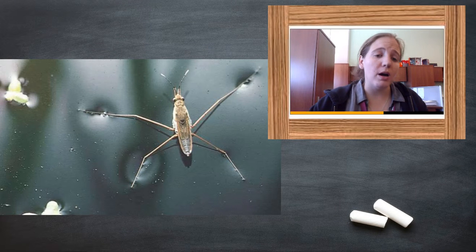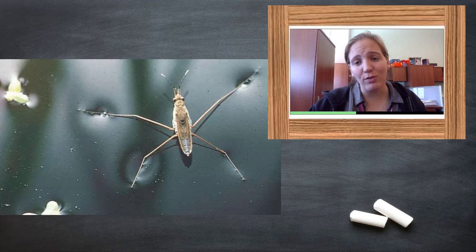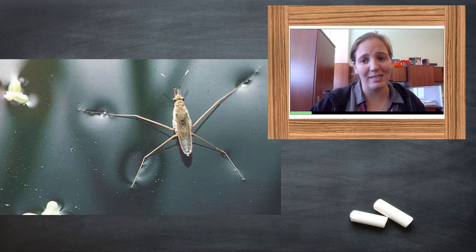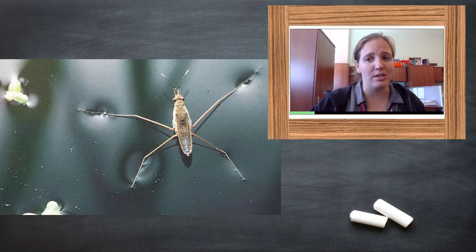This is a bug called a water strider. The water striders travel on top of the water and use this concept of surface tension to actually run along the water instead of sinking down into the water. They trap their prey because their prey does not have the ability to run on top of the water and actually sinks underneath slightly, and that's how they're able to capture their food.